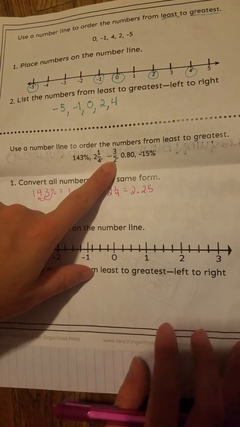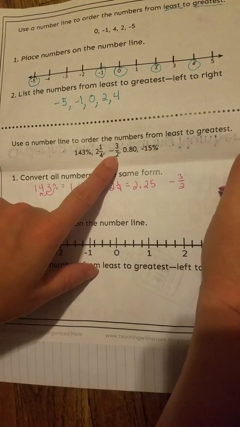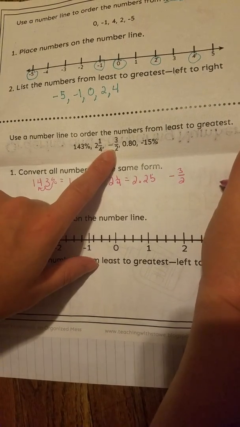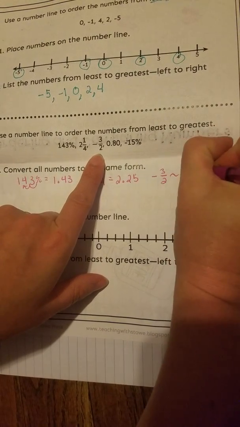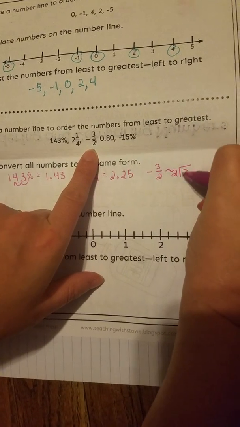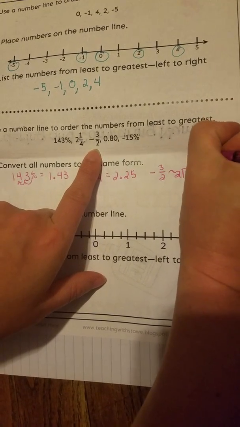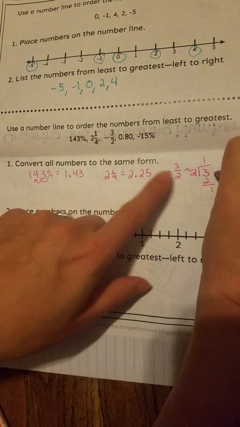Now, to take negative 3/2 to a decimal, we would just do 3 divided by 2. 2 can go into 3 one time. We have 1 left over.